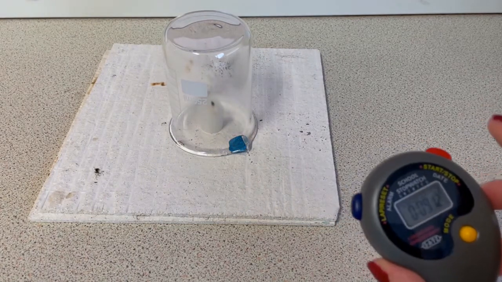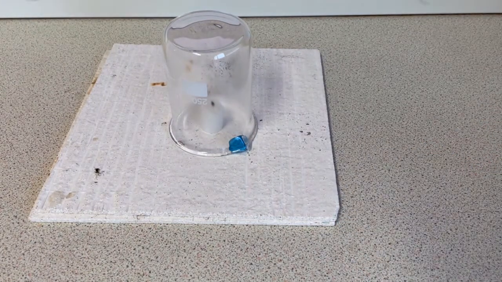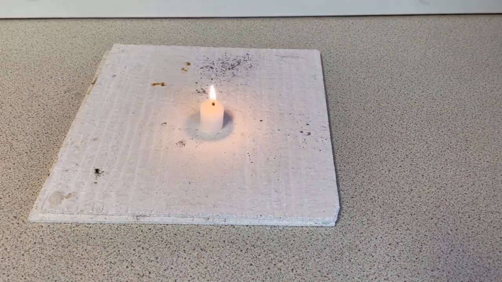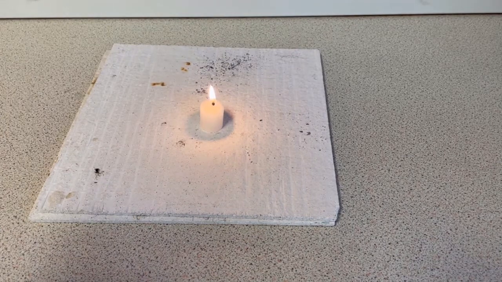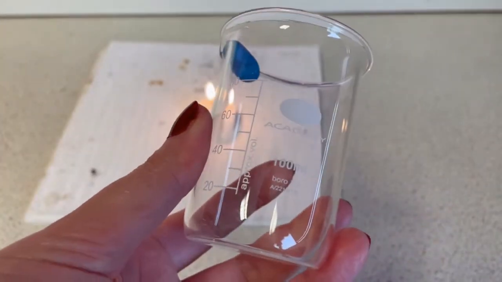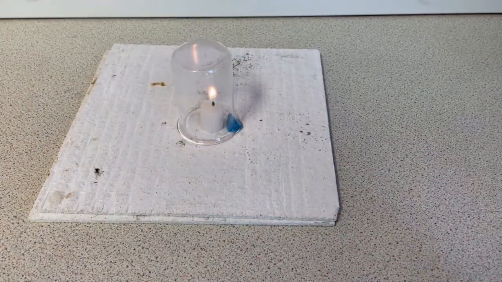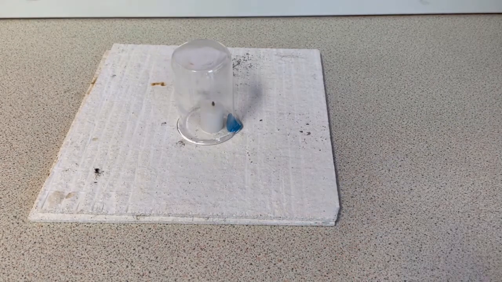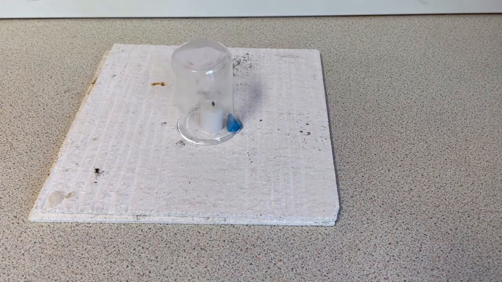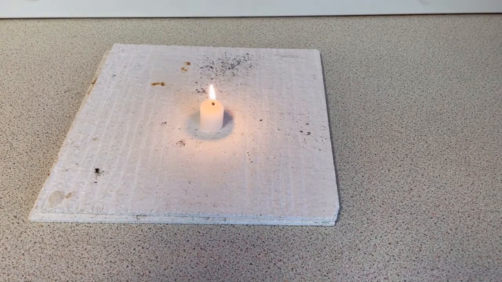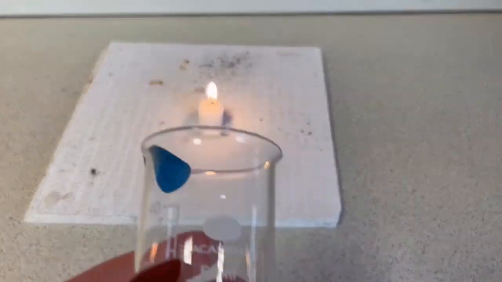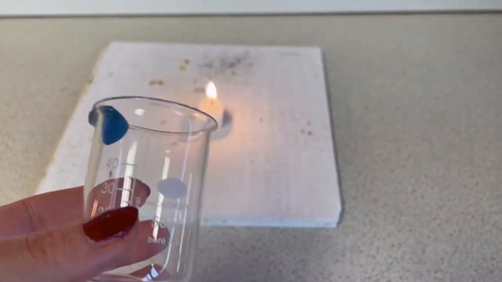And that took 9.12 seconds. So now it's time for our 100 milliliter beaker. And that took 3.66 seconds. And our final beaker, which is the smallest of our range of sizes, is our 50 milliliter beaker.